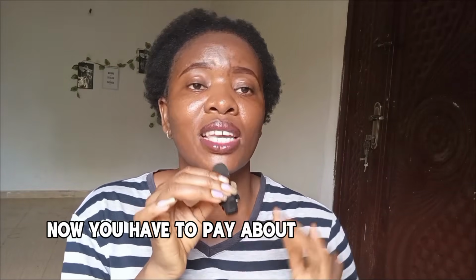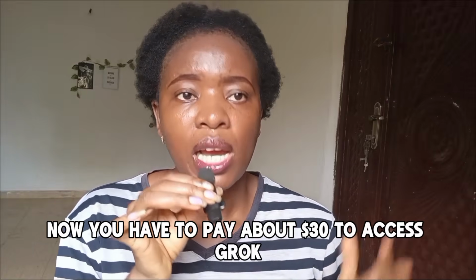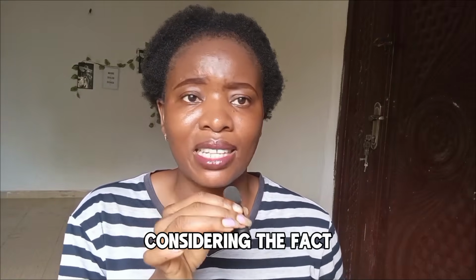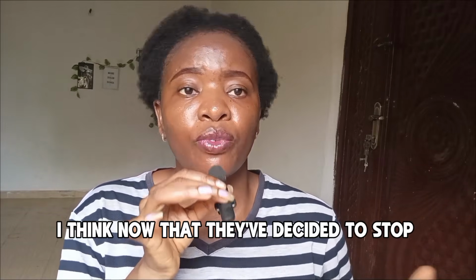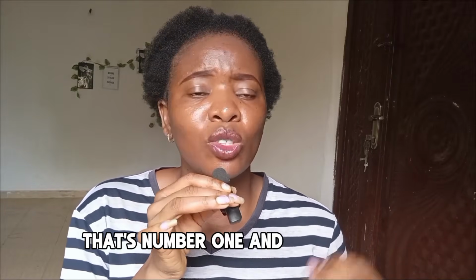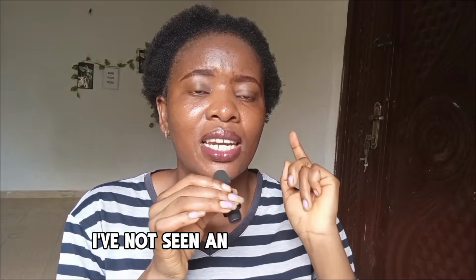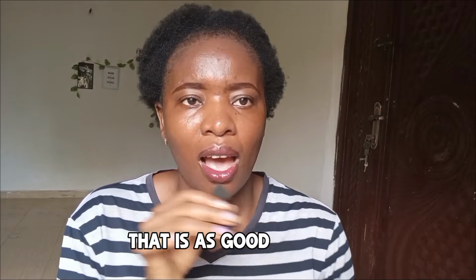Now you have to pay about $30 to access Grok. It's even fair enough, considering the fact that we've been using Grok for free for a very long period of time. I think now that they've decided to stop the free version, it's still fair enough because we've used it for a very long time. That's number one. And number two, I've not seen an image generator that is as good as Grok.